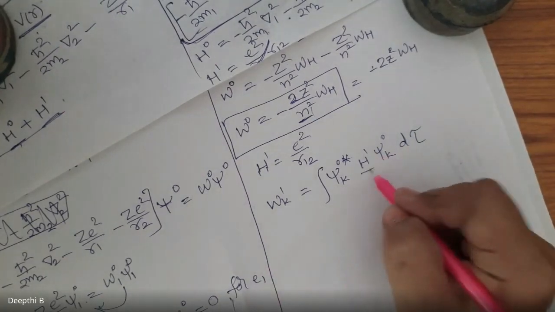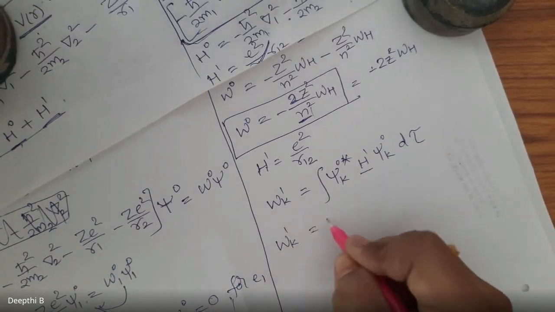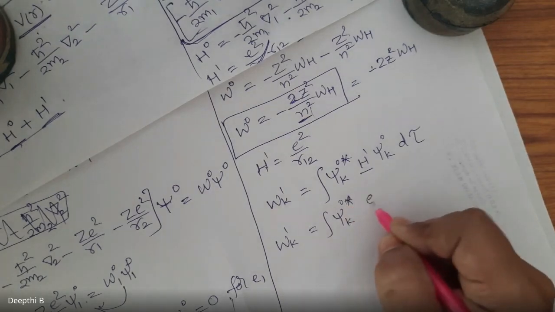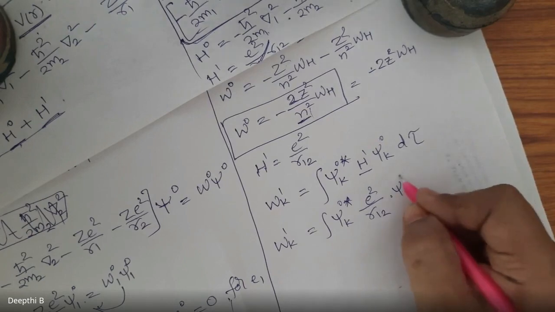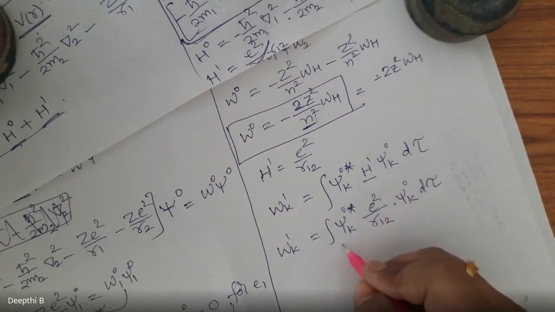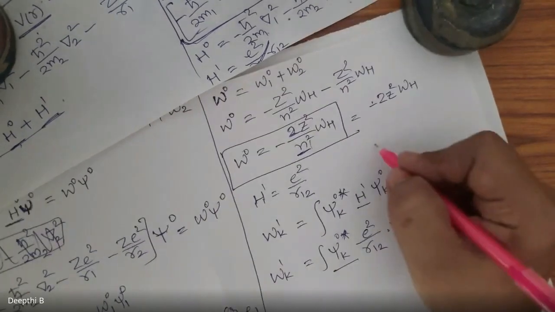Now H prime is equal to E square by R12, so WK prime is equal to the integration of psi k naught star E square by R12 into psi k naught d tau.